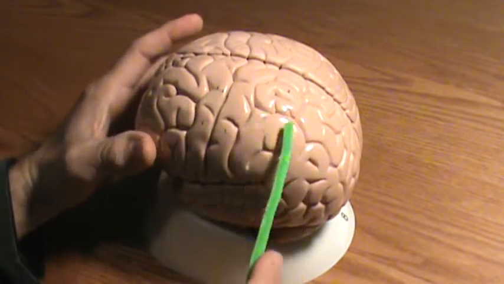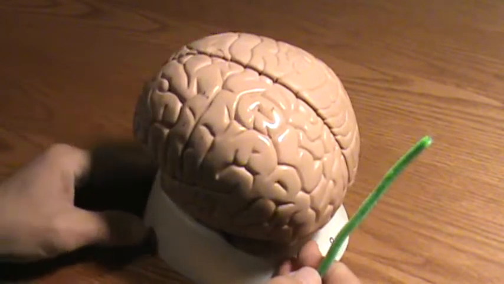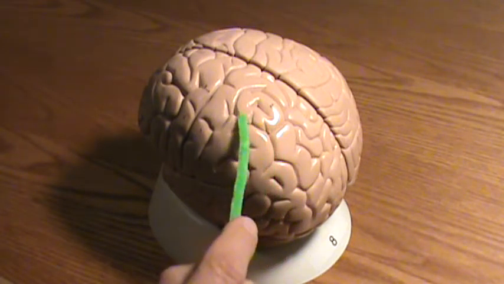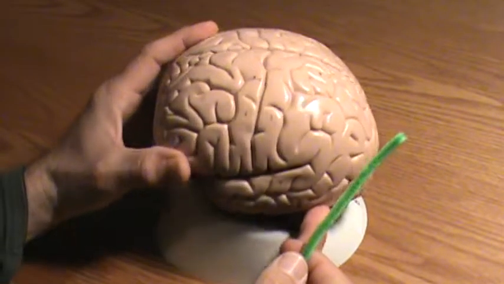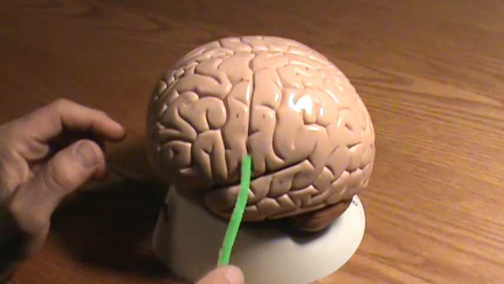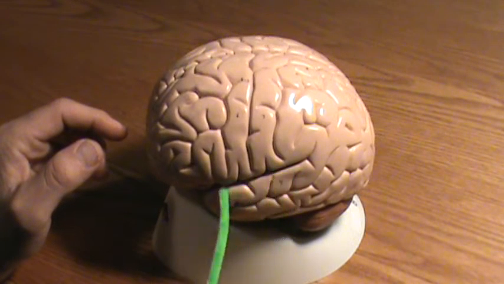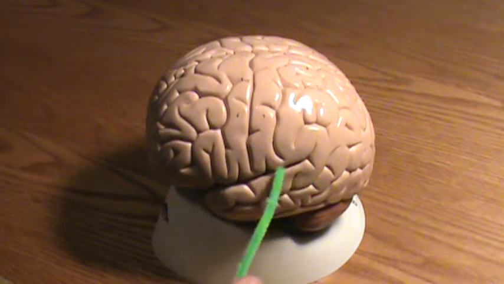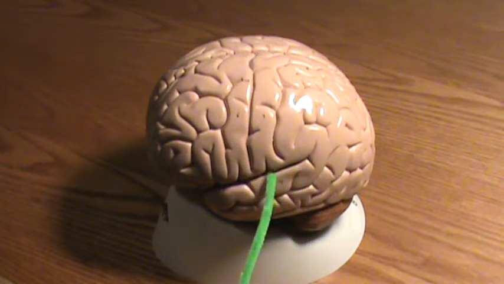All the other depressions, little grooves that you see in the surface of the brain, are called sulci, individually known as the sulcus. Each one is called a sulcus. There are a couple of particular sulci that we want you to be aware of. This one right here, kind of halfway back through the brain, is the central sulcus. And this one here that separates this lobe from the lobes above is known as the lateral sulcus.